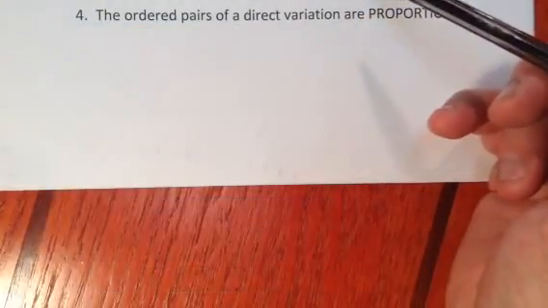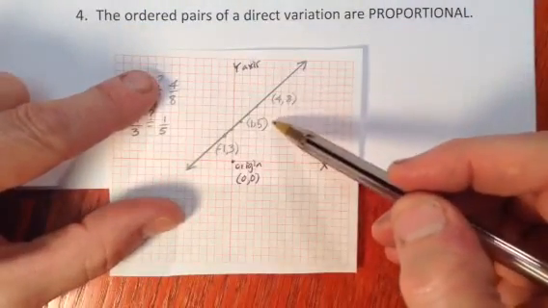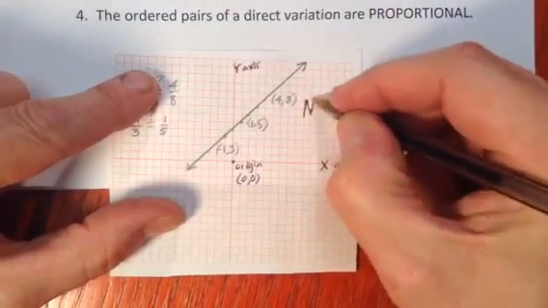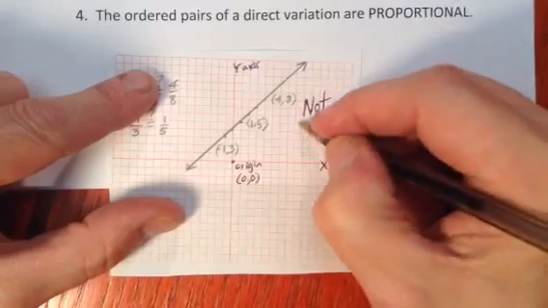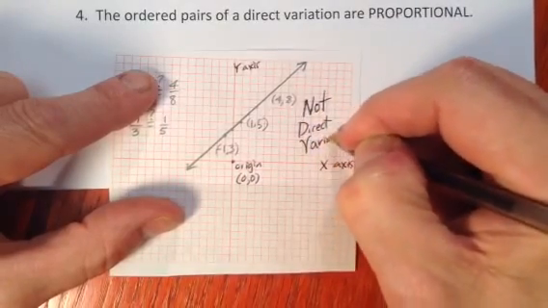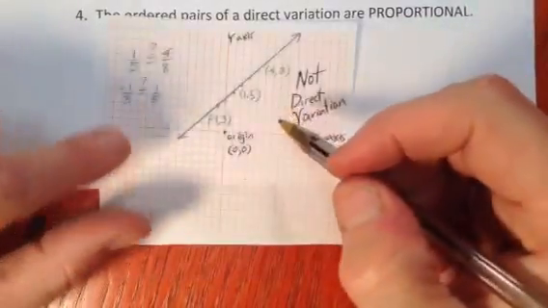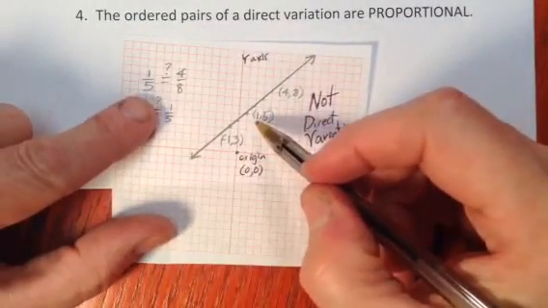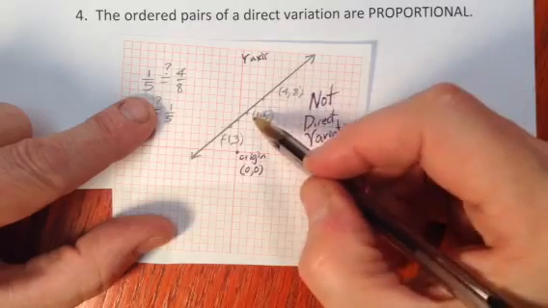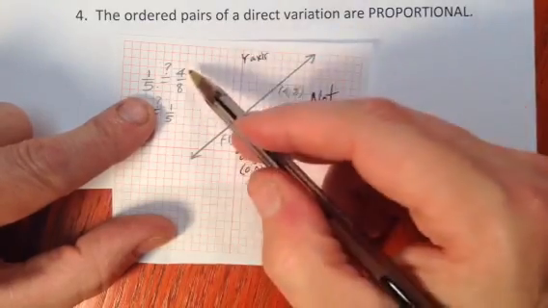Now, I just want to show you, go back to my other example where it's not a direct variation. Remember, this one is not. Do you remember why? That's right. It doesn't go through the origin. Now, look, if I pick two points here, I pick this (1, 5), and I pick the (4, 8). x over y, 1/5, 4/8, x over y.